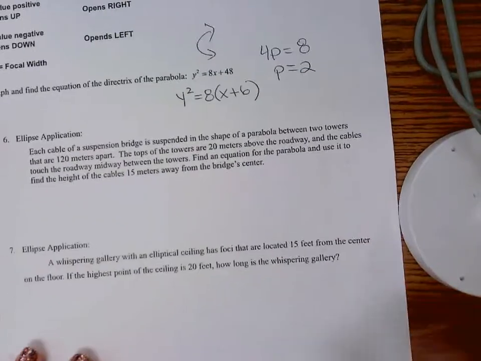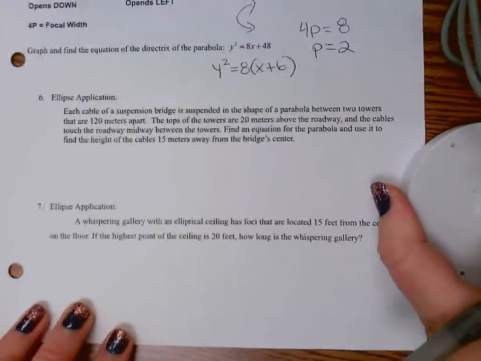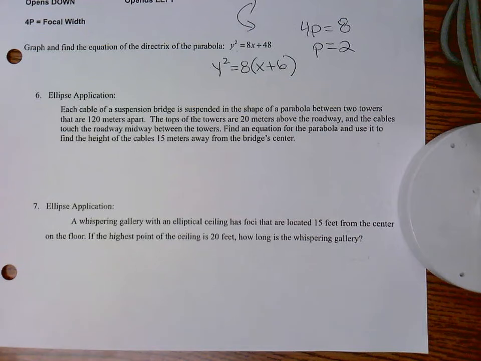Okay, I've got 2 applications for you, and then you're going to complete the guided practice on the back. And obviously, conics aren't going to be a focus of your final exam, but there certainly will be several questions on conics. So if you're confused on them, reach out to me.